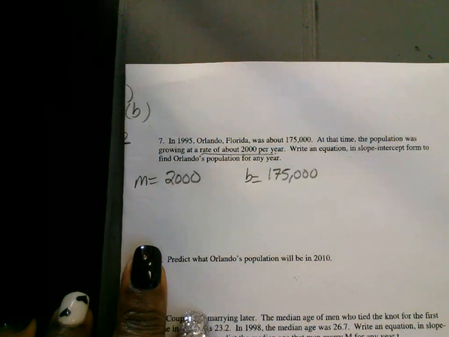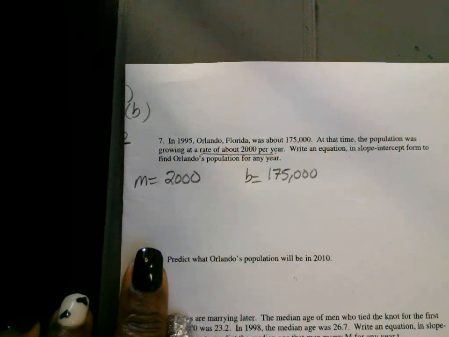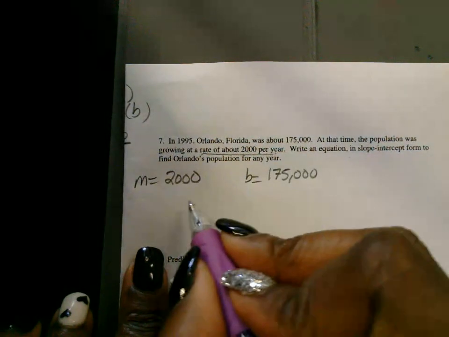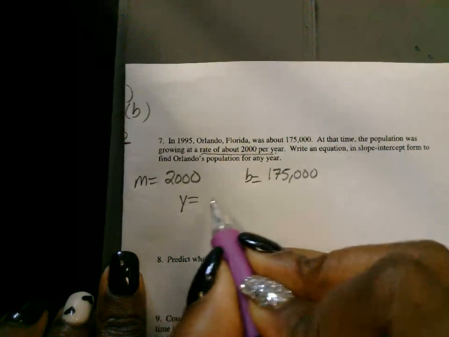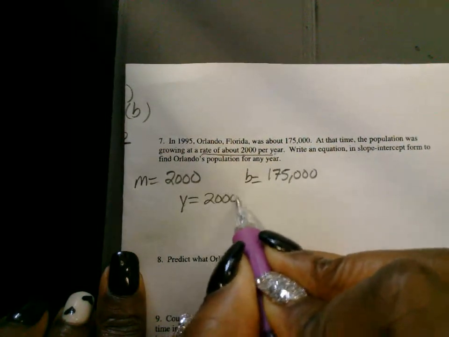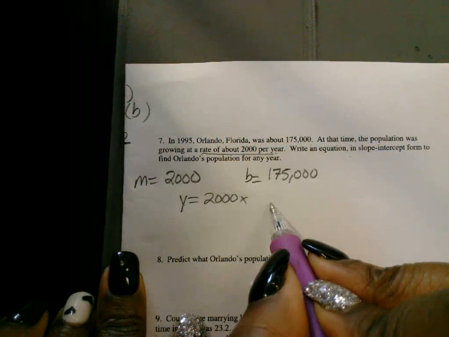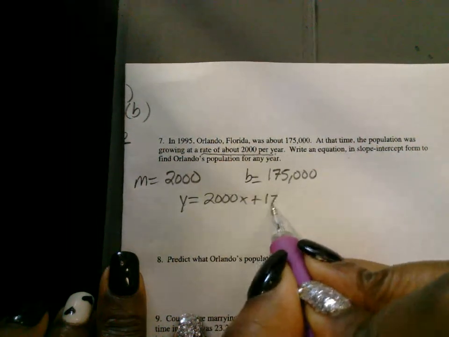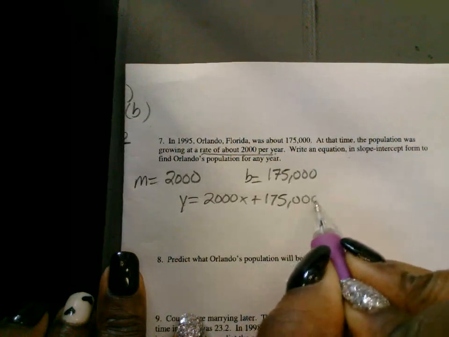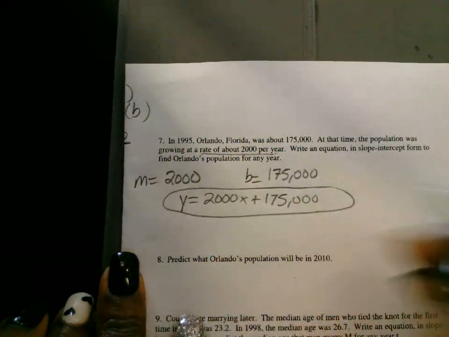How then do I write this as an equation, Anthony? How do I write the whole equation? Start from the beginning. Y equals 2,000x plus 175,000. Very good, babe. Excellent job. Okay.